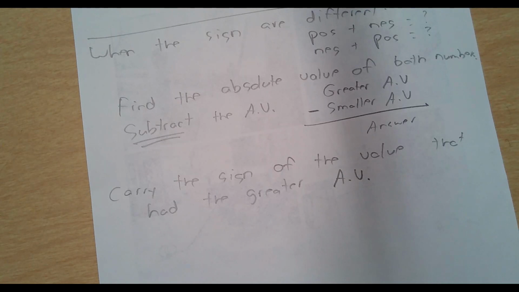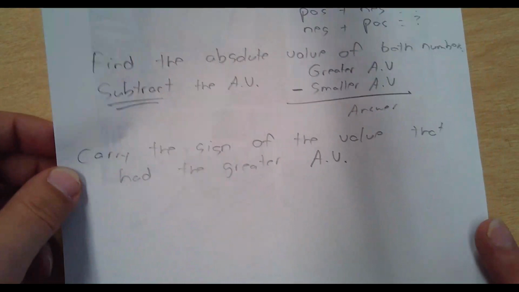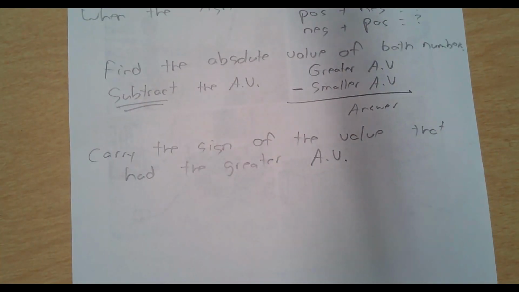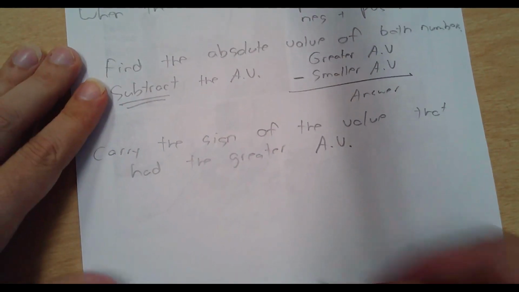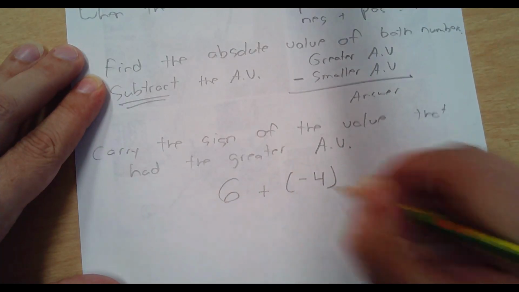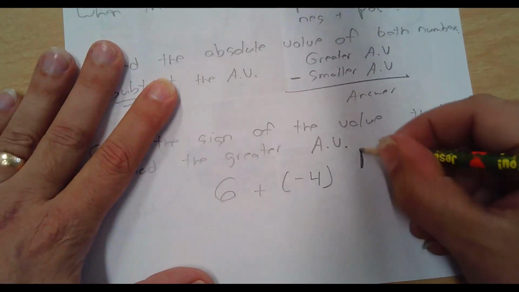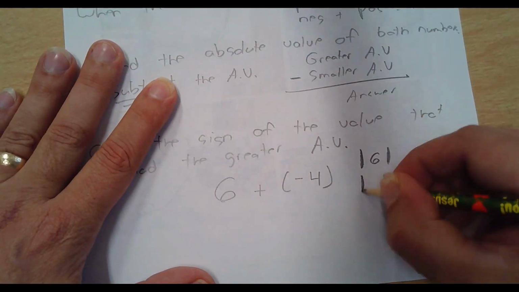So I'm going to work through a couple here. Again, I'm going to just use some very basic numbers to help illustrate the point a little bit. So I'm going to say 6 plus negative 4. All right, 6 plus negative 4. And indeed, the signs are different. This one's positive, that one's negative. So what I need to do is find the absolute value of both. And usually I don't write this part out here.